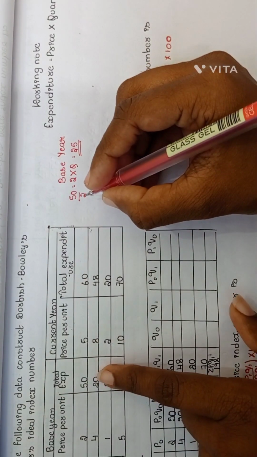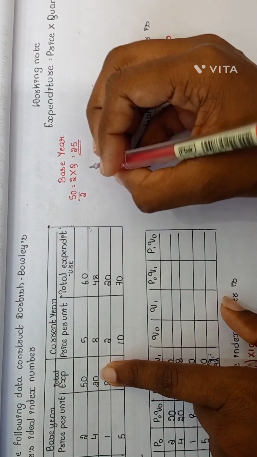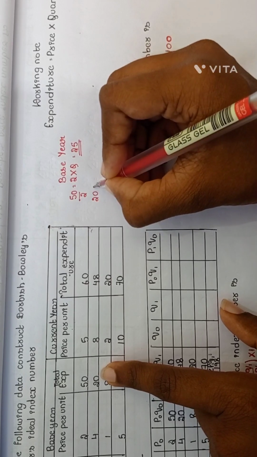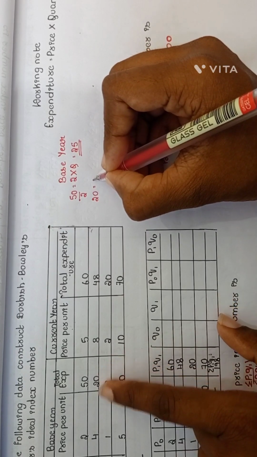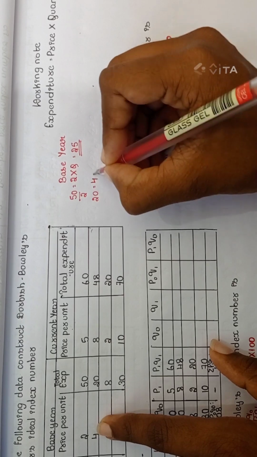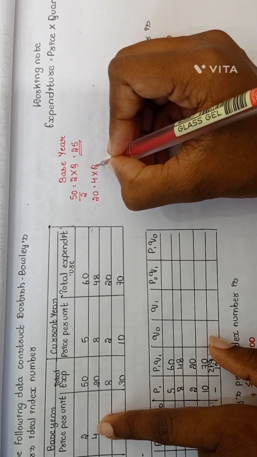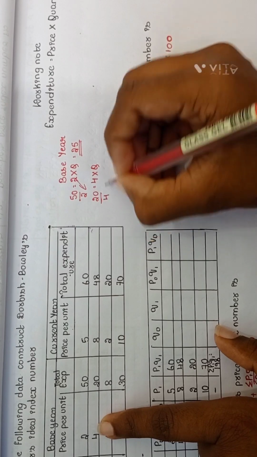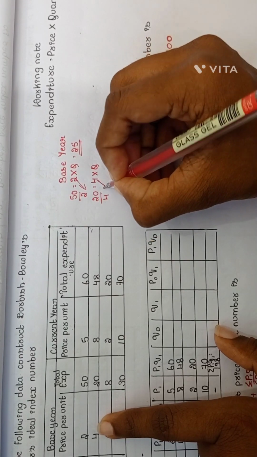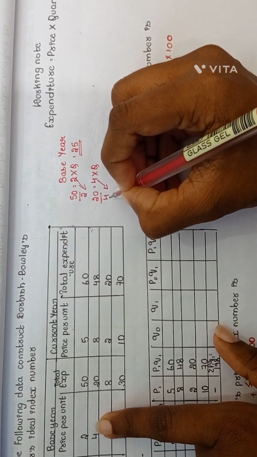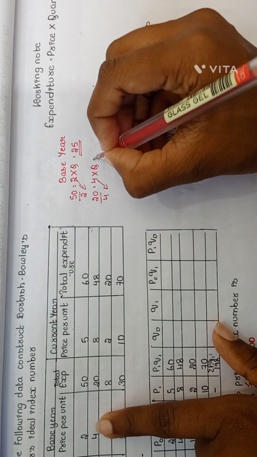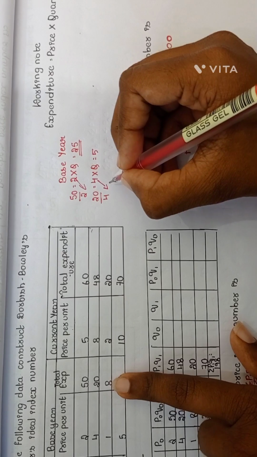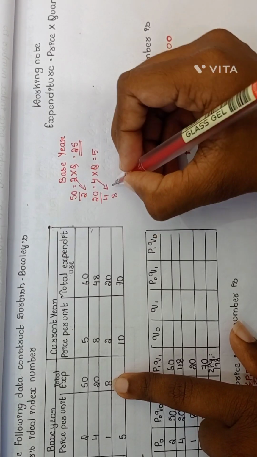Next, the total expenditure in the base year for item 2 is 20, equal to, and price is 4, 4 into quantity. We don't know the quantity. Let me transfer this 4 to here. If I transfer, the multiplication form will convert into divided by form, and the answer will be 5. And the total expenditure for item 3 is 8.